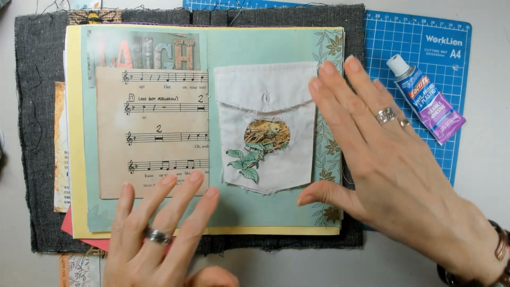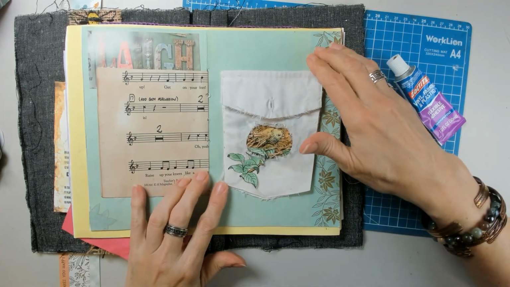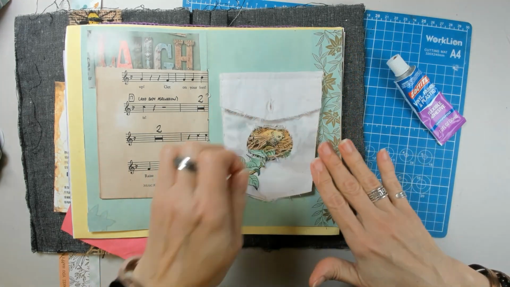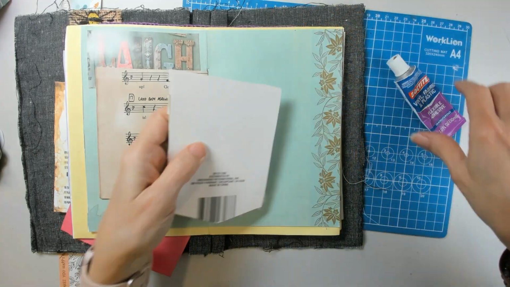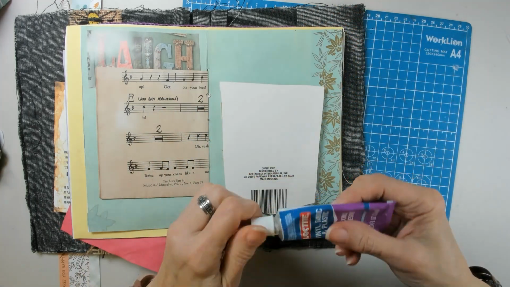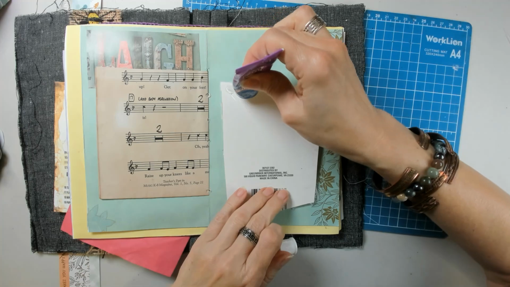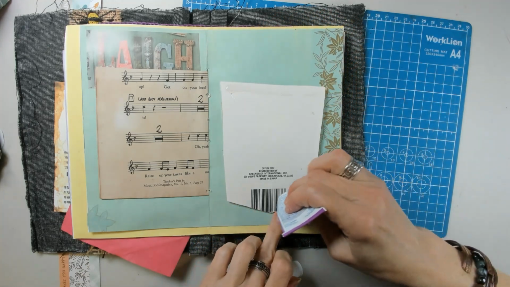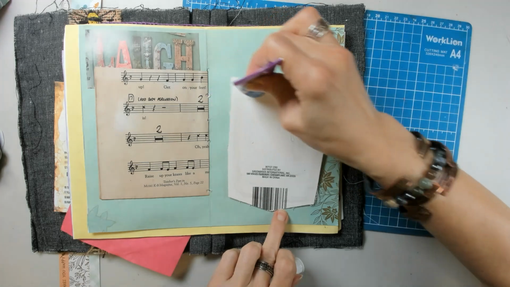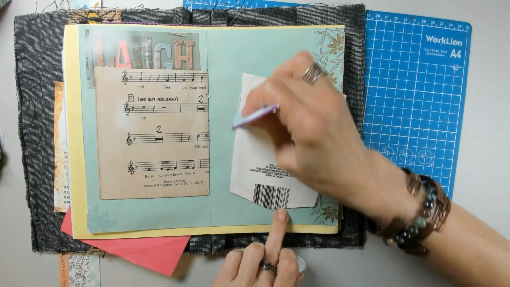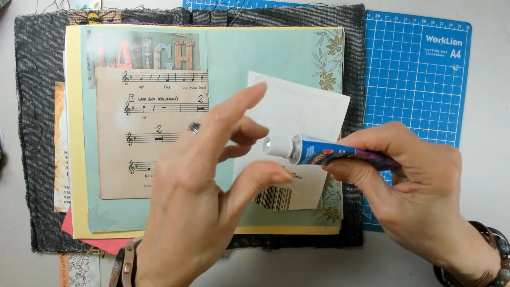So I'm going to show you the result, the final dry envelope, as soon as this gets dry. And let's go in here and add a touch of glue, so we can have it in the perfect spot, in the perfect moment, in the right time, right?